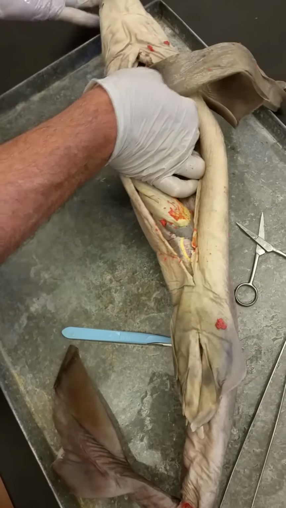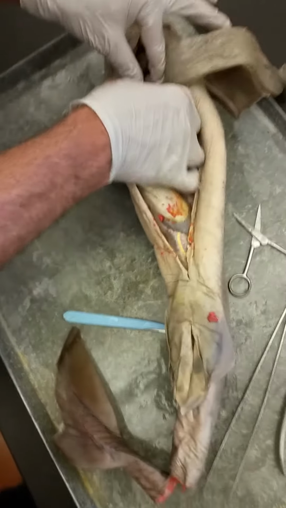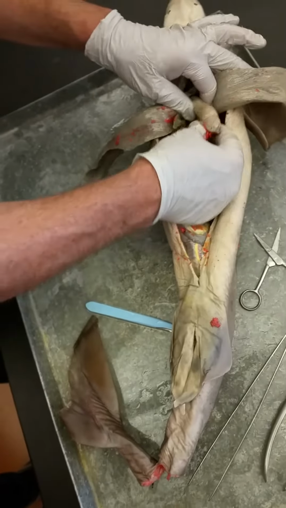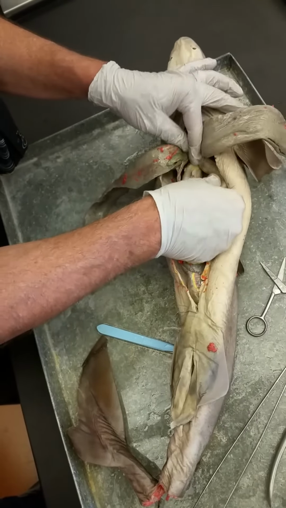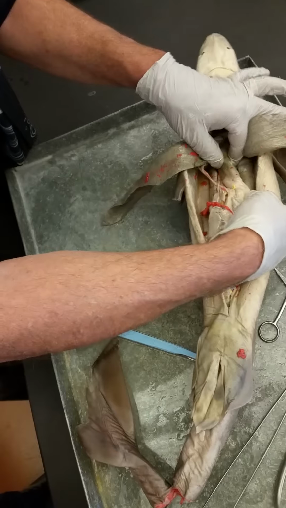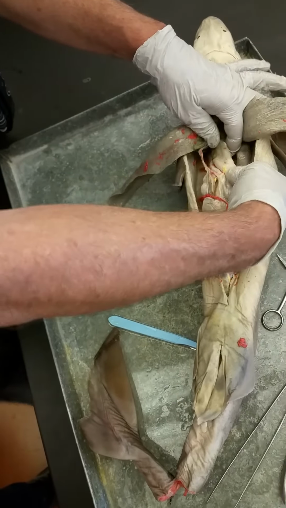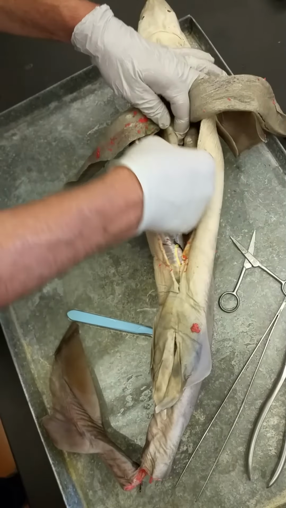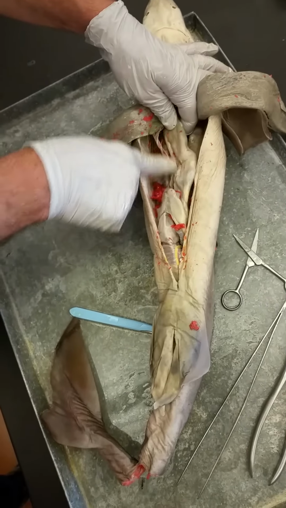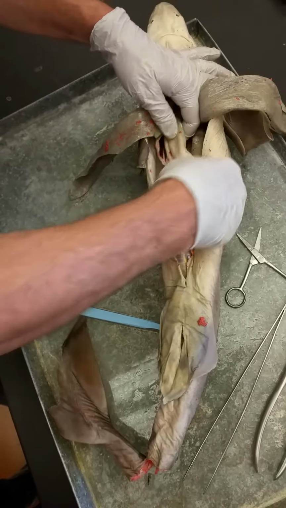We then come from the pharynx into the muscular stomach. The stomach again folds back like we saw in the bony fish, so it folds backwards and then down to the intestine.